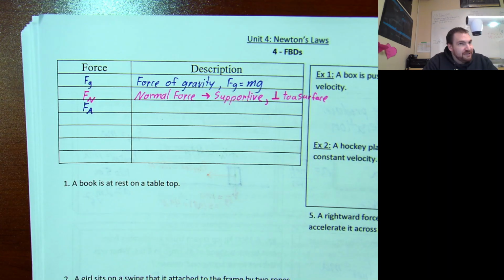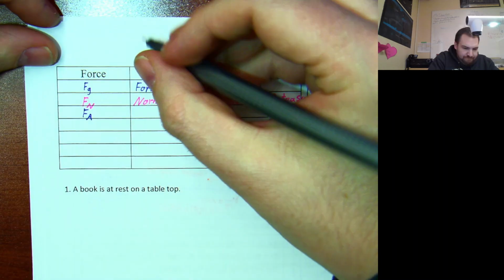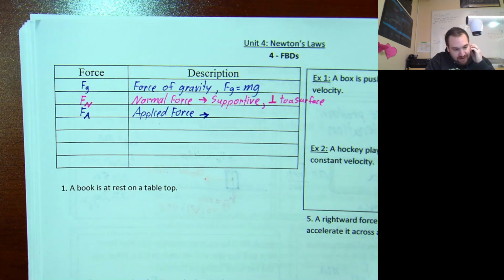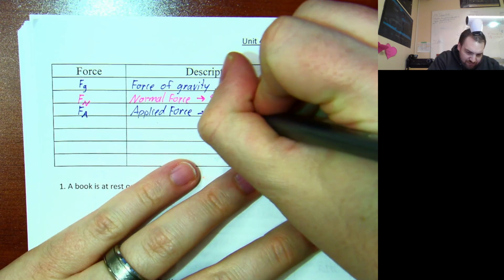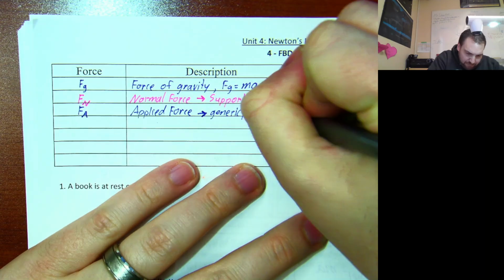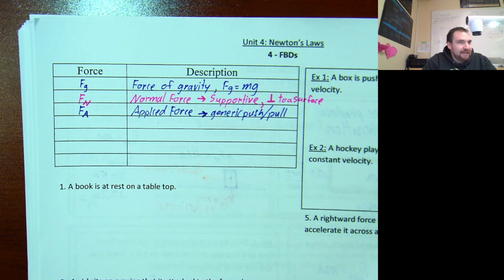This is an applied force. An applied force is just a generic push or pull. If you can't call it anything better, we just call it F applied.